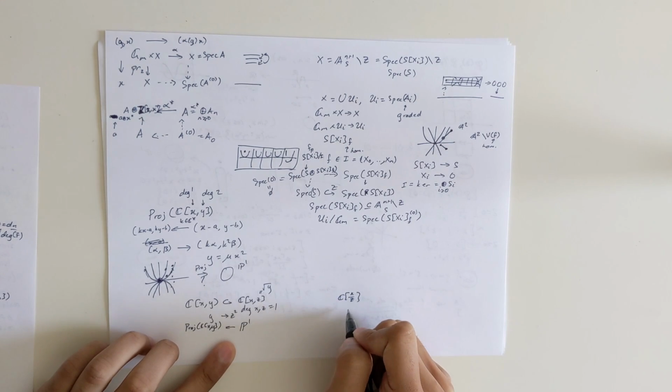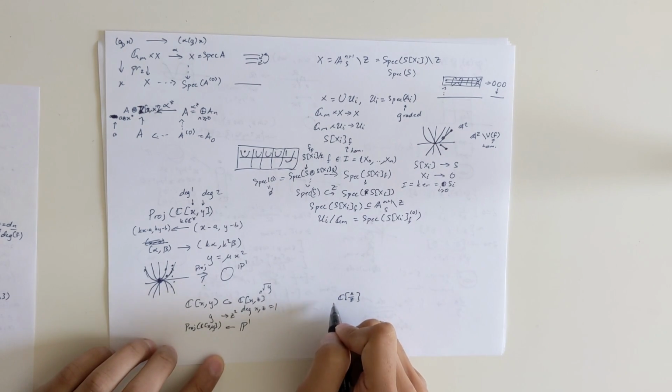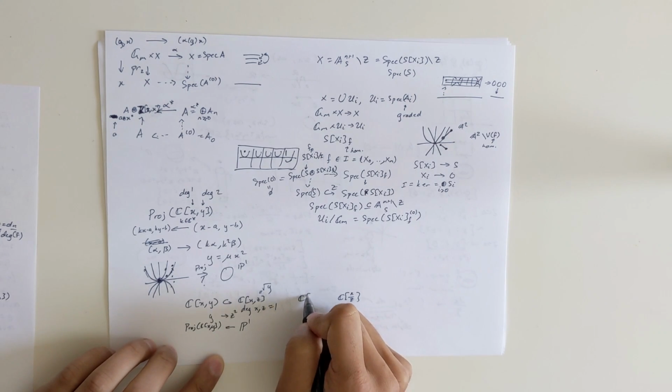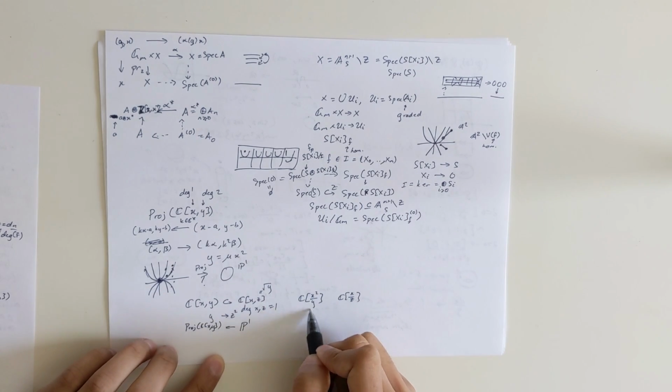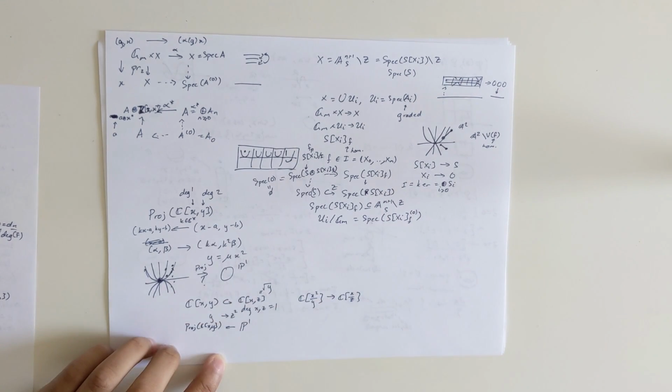Remember, what we're doing is we're inverting and taking degree 0 functions. And over here, we have C adjoin x squared over y. And again, that's because y is degree 2. So if we invert by y and then take degree 0 components, then we essentially get polynomials in x squared over y. And we have a map over here.